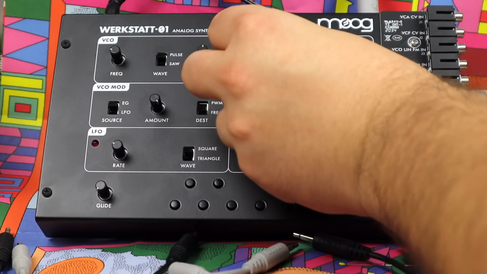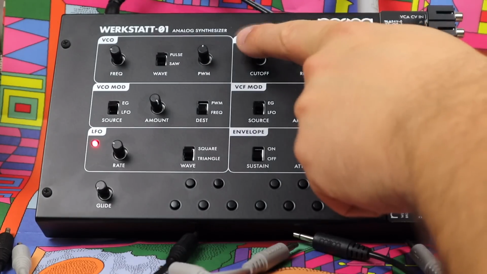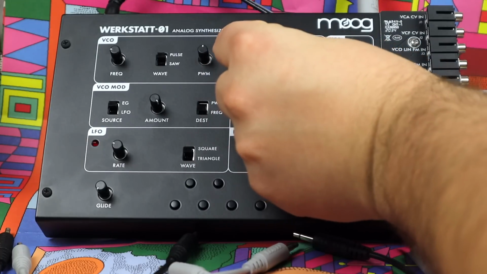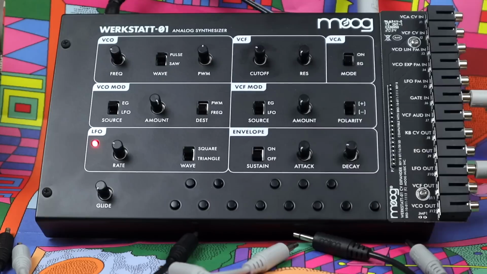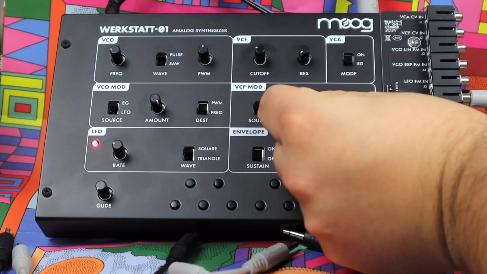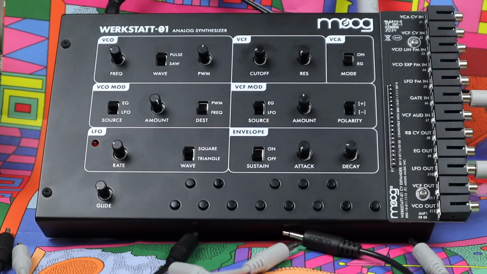So turning down the filter, you can hear we start to get some nice percussion. Modulating the filter, again with the envelope though, means we get a burst of these harmonics coming through, adding a bit of excitement and weight to the sound. It's quite easy to get some good analog kick drums.